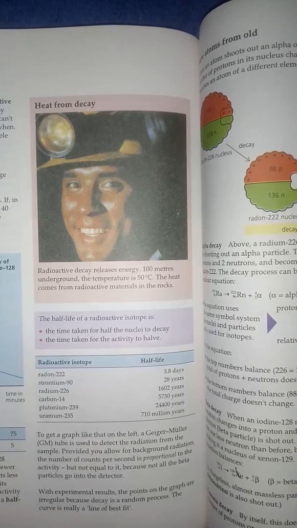That is, the number of counts is proportional to the activity. That means they are directly proportional to each other. If one increases, the other also increases, but not equal to it. Okay, they are not equal, they're not the same, they are proportional, because not all beta particles go into the detector, some are also deflected, they pass away.